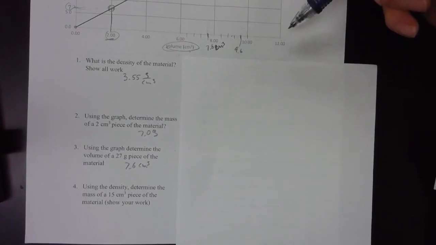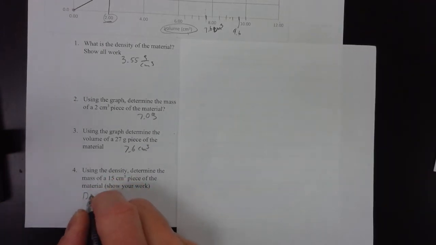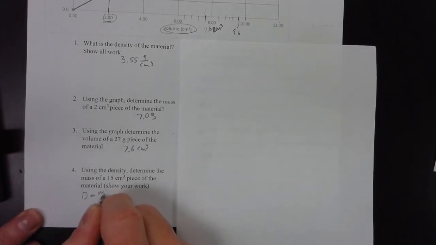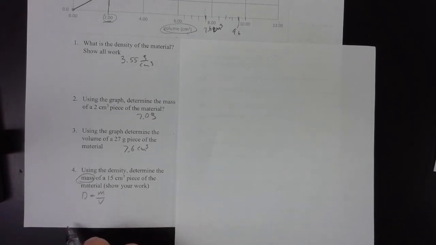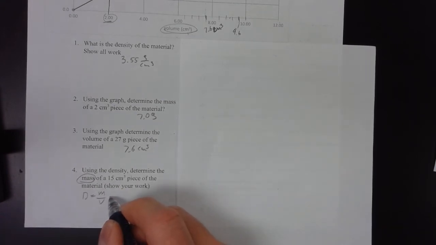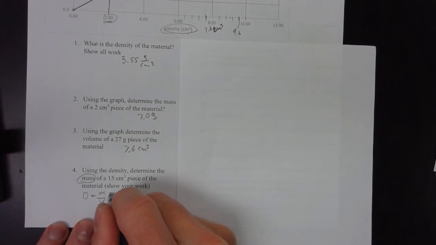So now we know that density is equal to mass divided by volume. And this wants me to find the mass. So I have to isolate the mass from this equation. I want it all by itself. Well, it's combined with the volume here on the bottom. So I'm going to multiply both sides by volume.